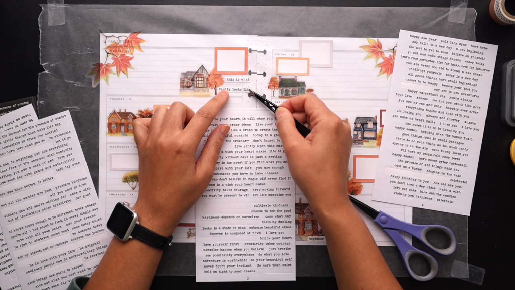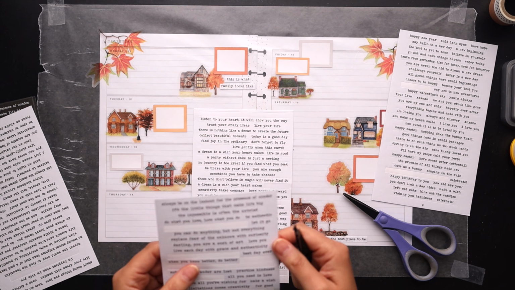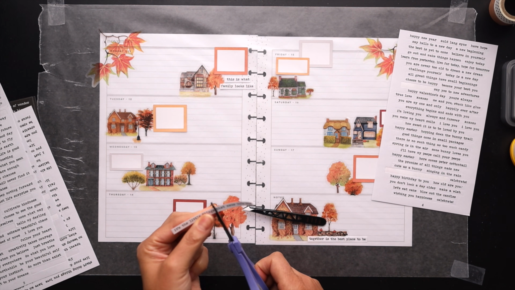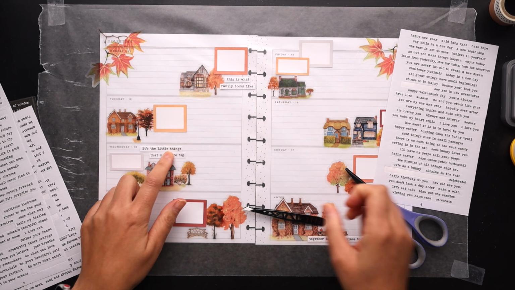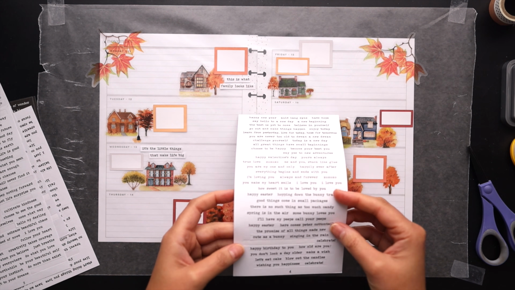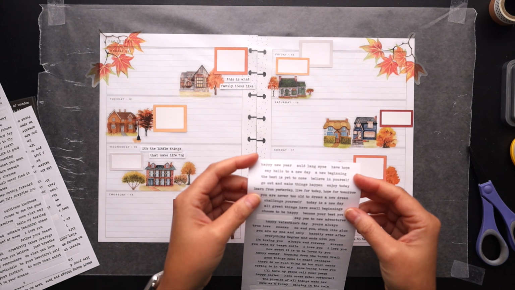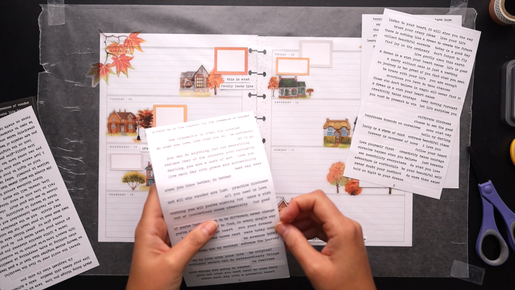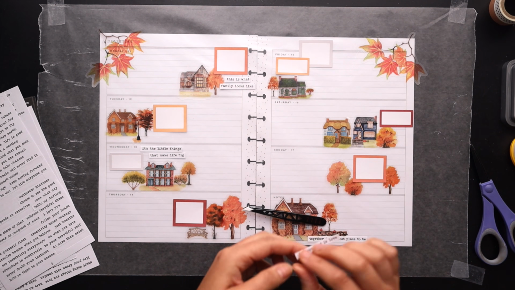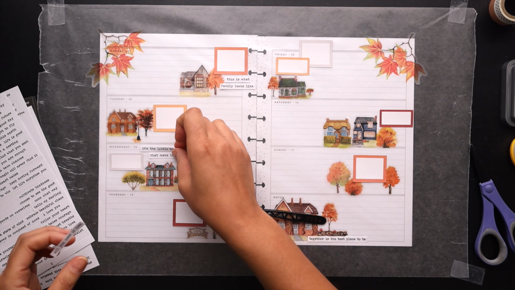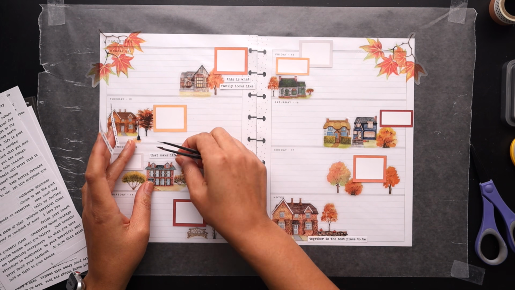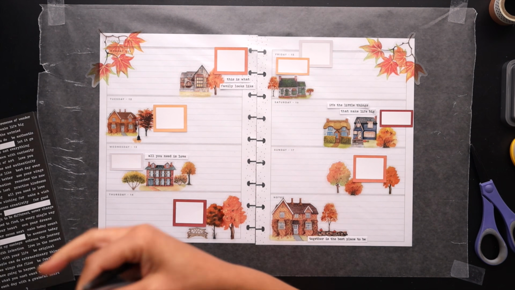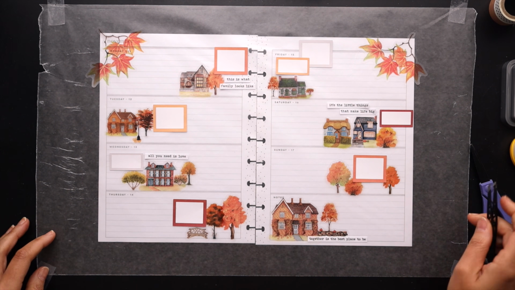You can kind of see how the small type adds a bit of detail and texture that wasn't there before I put it in. And so it's just a little something else to add to the spread, makes it more interesting, makes it feel a little more creative and unique, I guess. So I'm adding those in. I cut a couple of them in half to make them fit the space a little bit better.